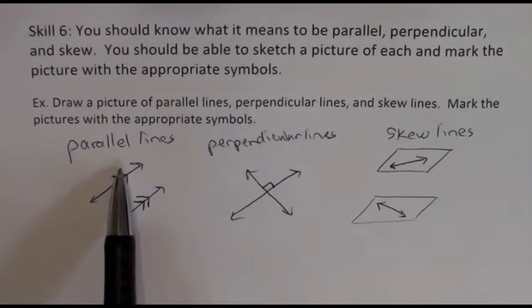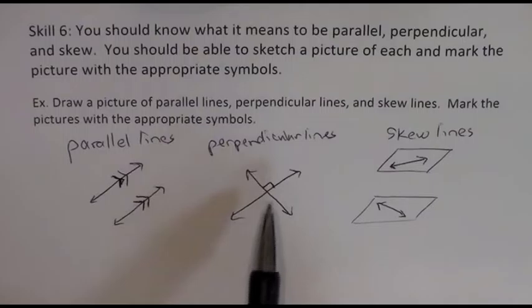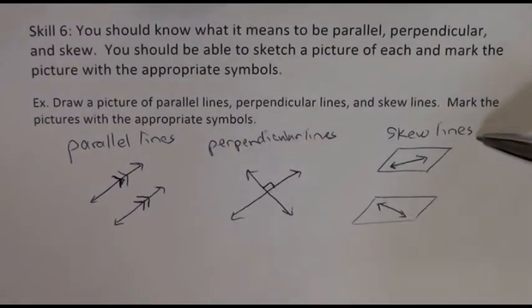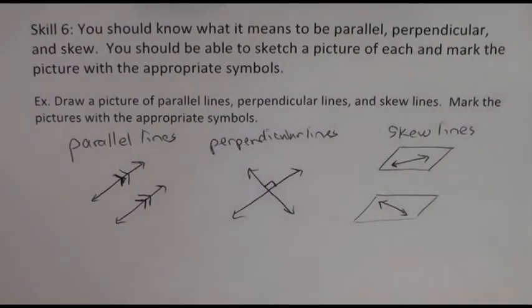Parallel: same plane, never cross. Perpendicular: cross at 90 degrees. Skew: they're in different planes, but they'll never cross.